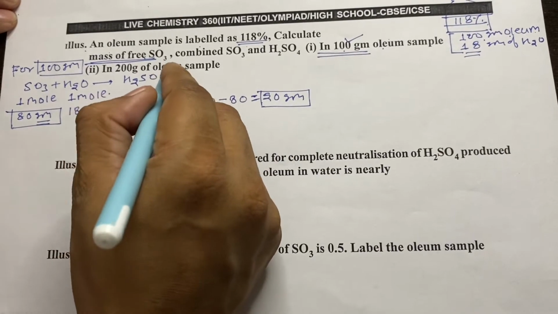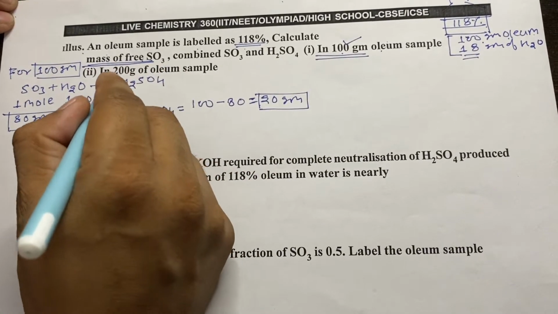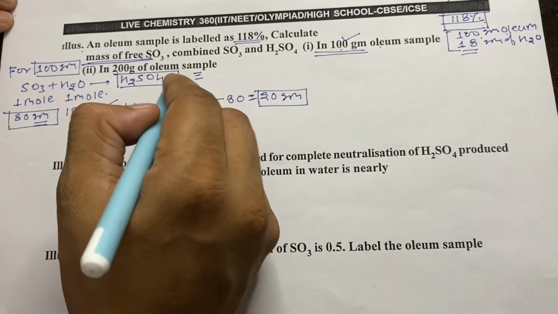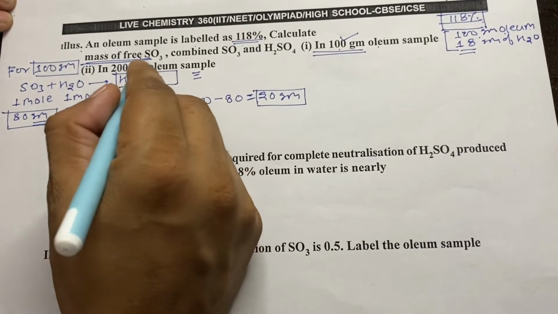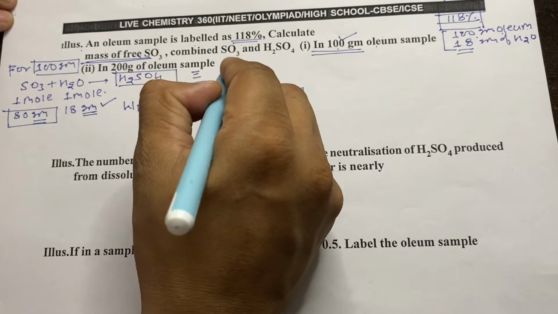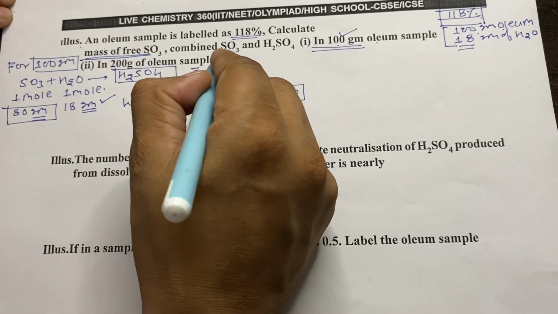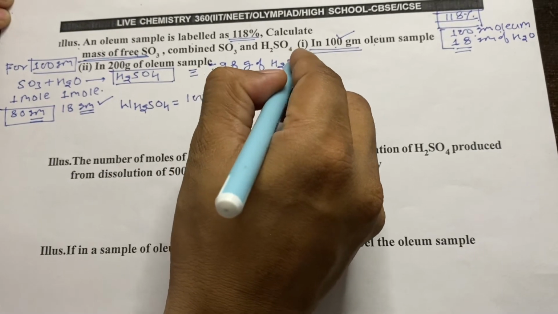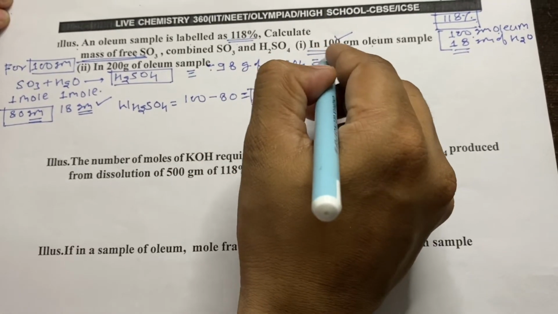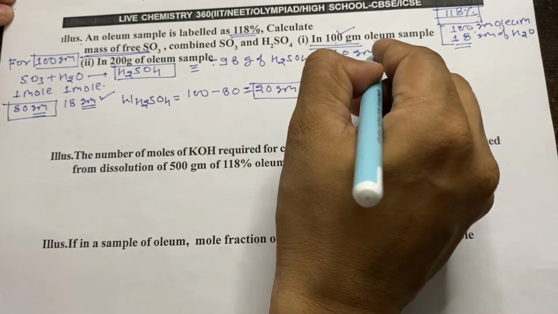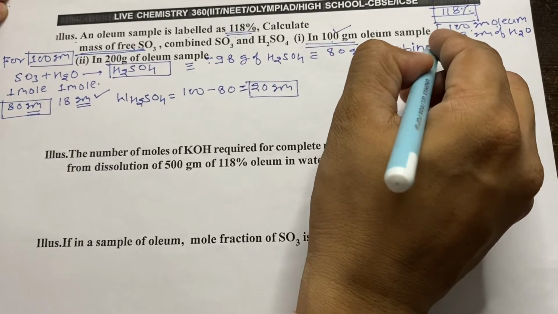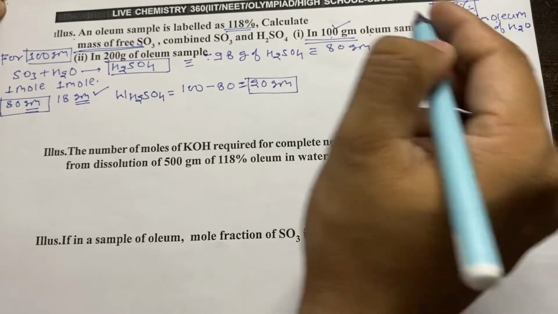Now how can we calculate the combined SO3? We can write the equation for this: 98 gram of H2SO4 contains 80 gram of combined SO3.